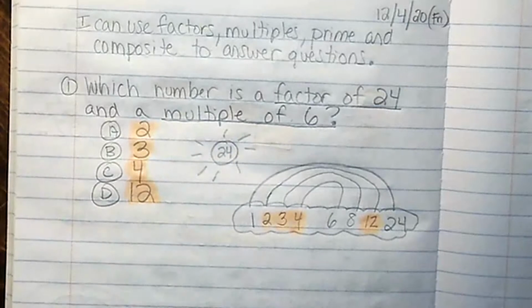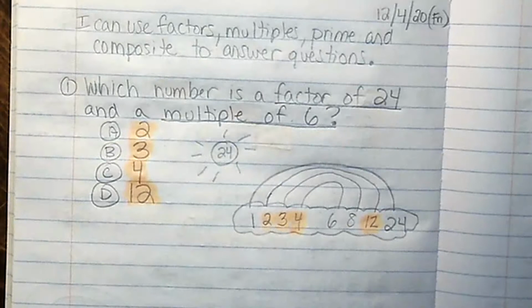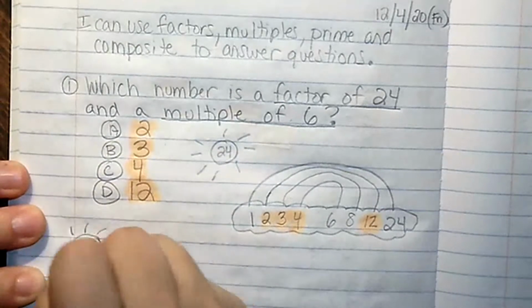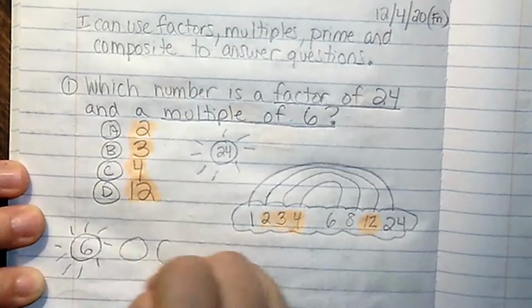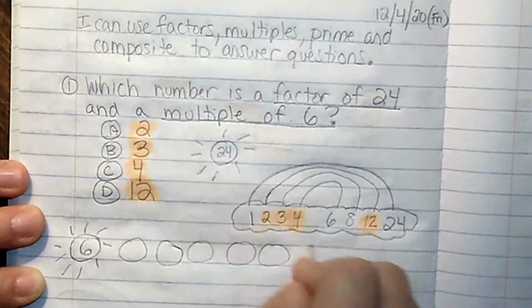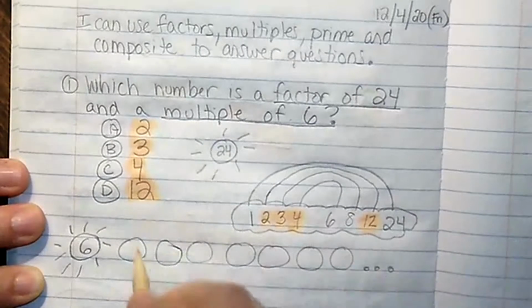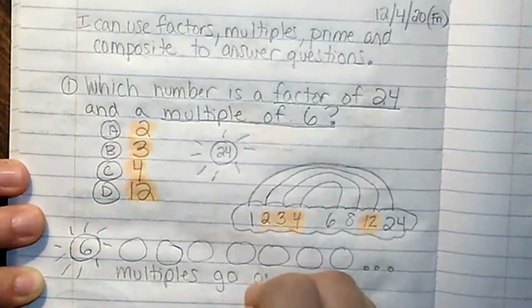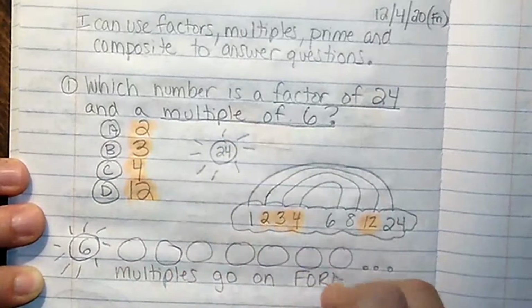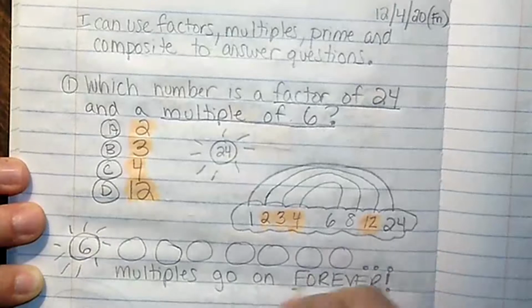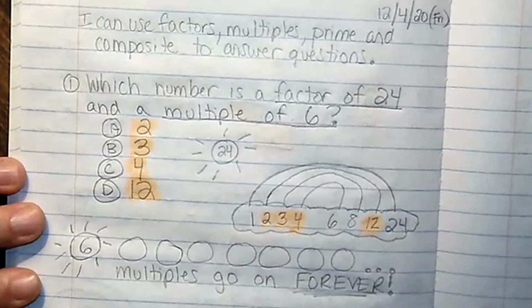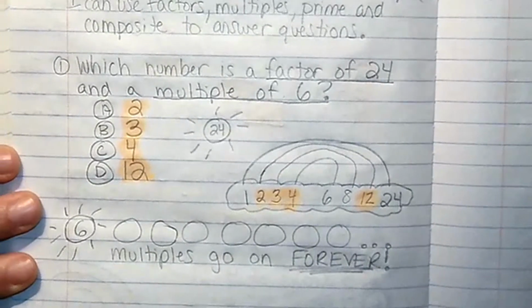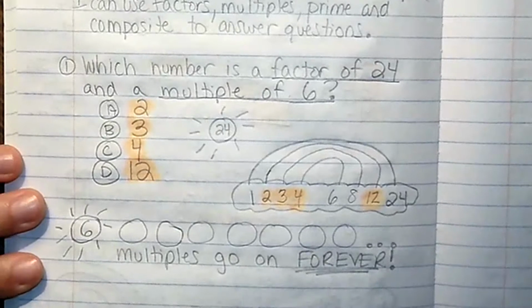Multiple, when I hear multiple, I think skip count. The multiples go on forever. So here's 6. I don't even have to do my rainbow. If I'm doing multiples, I just need to make my planets. And so on and so on and so on. We're remembering that multiples go on forever. So if you're having a contest with one of your siblings and you said, hey, I found all the multiples for 6, your sibling could say, nope, I can find another one. And you could do that all day because multiples go on forever.